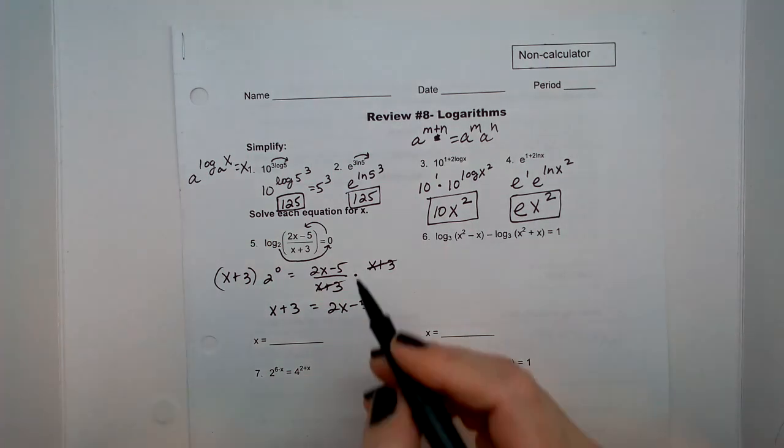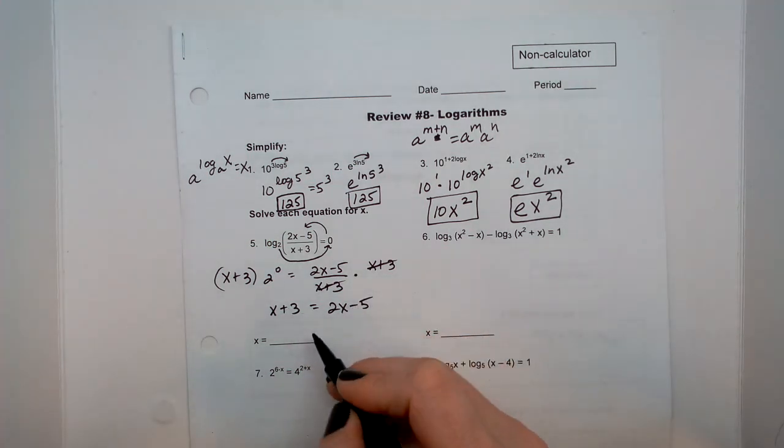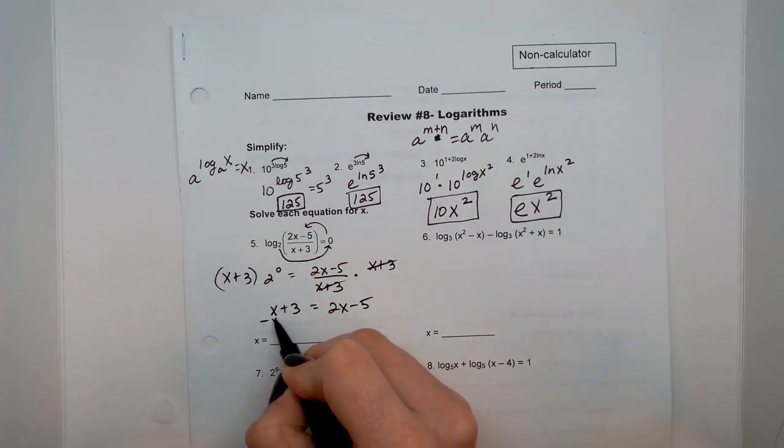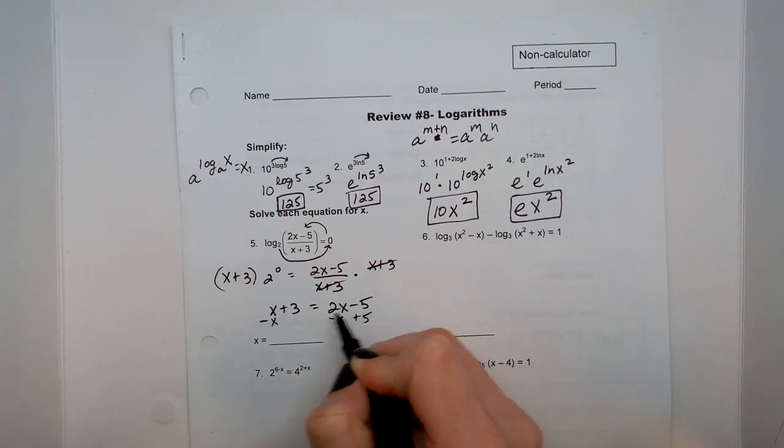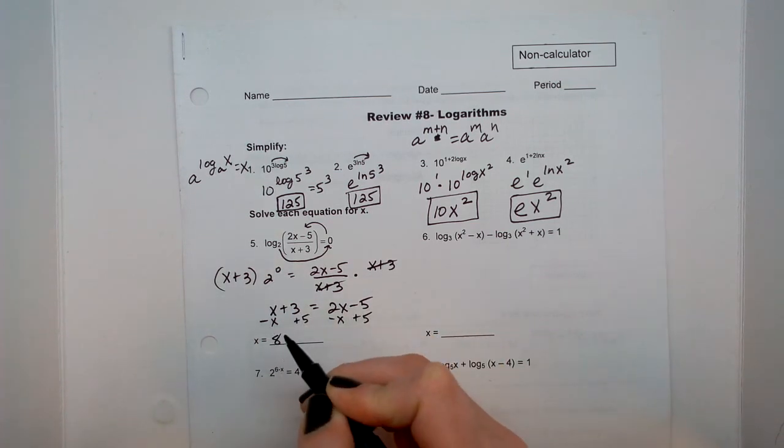Now I just need to solve for x. So I'm going to add 5, so I have x plus 8, and subtract x, so I have x by itself. X is equal to 8.